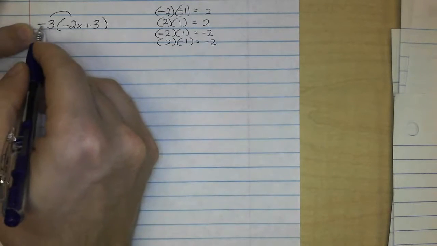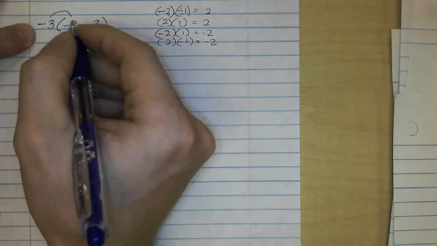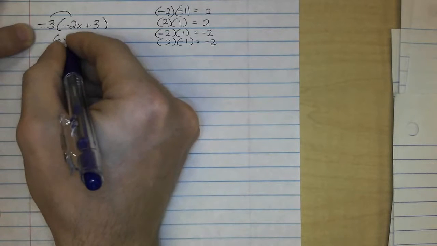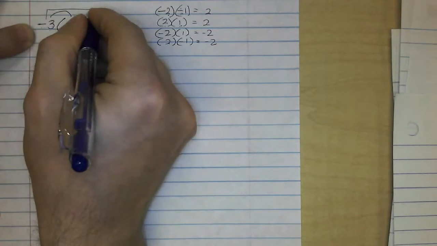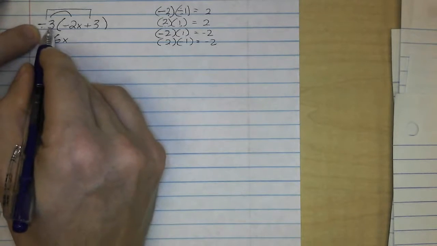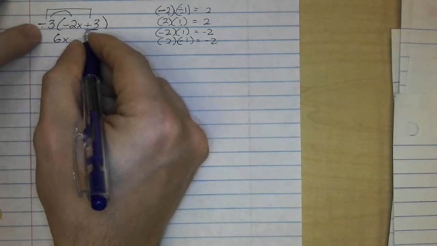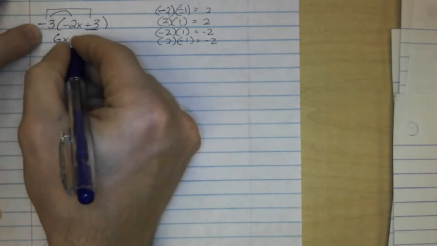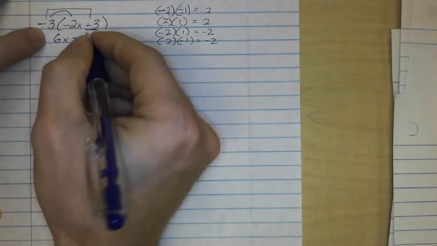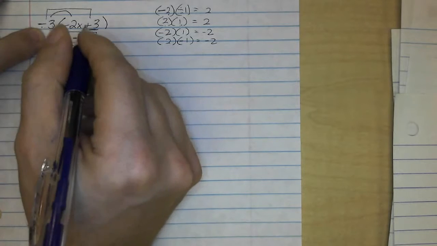So for this one right here, you can see clearly that the signs are the same. So that means my result's going to be positive, and 3 times 2x is going to be 6x. Now, right here, you can see that these signs, this is a negative for this 3, and this is a positive for this 3. These signs are different, so my result's going to be negative. So I put my negative sign, and 3 times 3 is 9. So my resulting answer there is 6x minus 9.